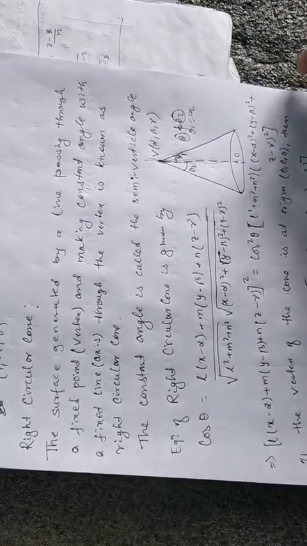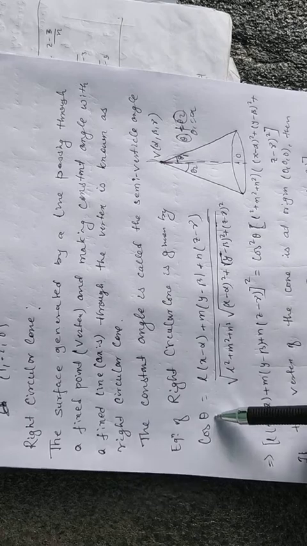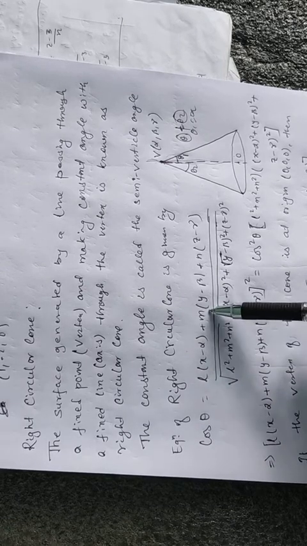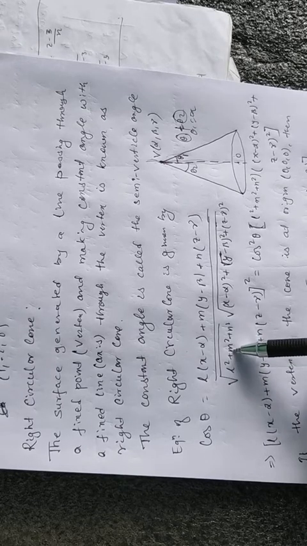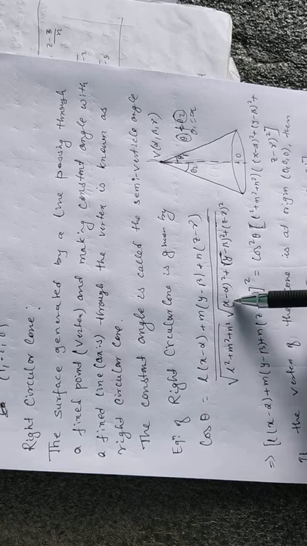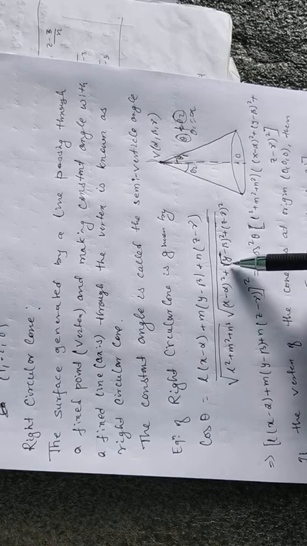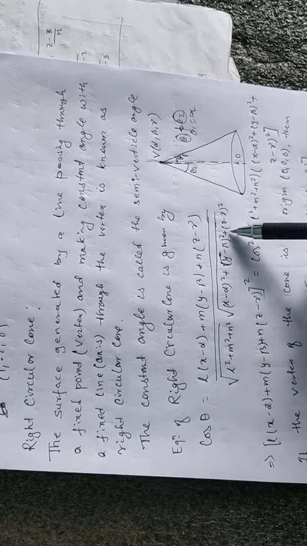The constant angle is called the semi-vertical angle. Okay, and the equation of the right circular cone is given by cos theta equal to l(x minus alpha) plus m(y minus beta) plus n(z minus gamma) whole divided by root over l square plus m square plus n square into root over (x minus alpha) whole square plus (y minus beta) whole square plus (z minus gamma) whole square. From this we get this equation. Now again, if the vertex of this cone is at the origin, then this equation will become this. So this is all about the right circular cone.